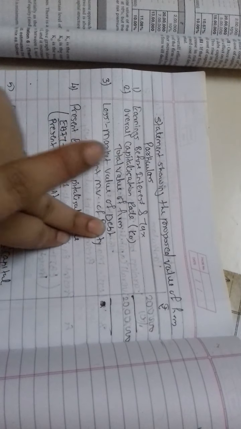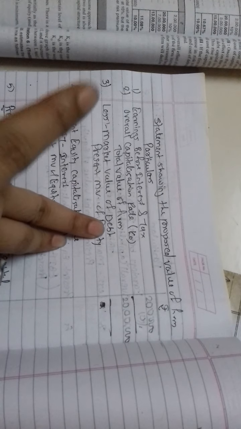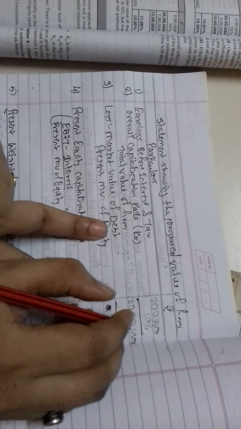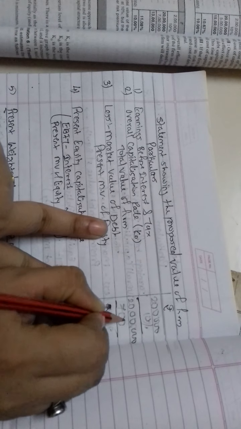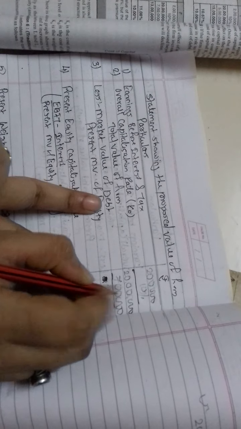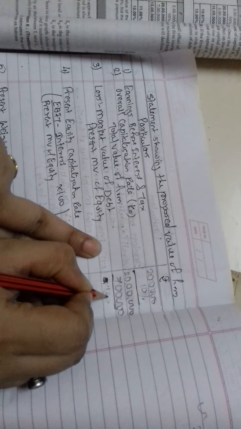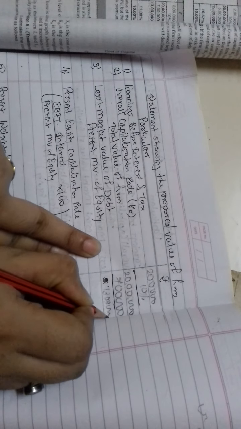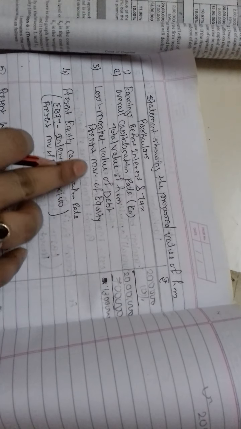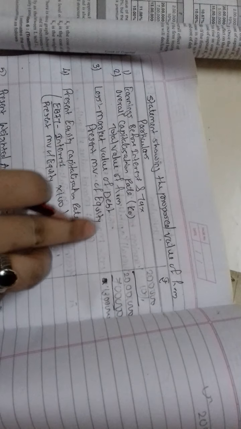Earlier it was 5 lakhs and now we are raising more funds of 2 lakhs. So 5 lakhs plus 2 lakhs will be 7 lakhs. Now 20 lakhs minus 7 lakhs will be 13 lakhs. Okay, so 13 lakhs is our present market value of equity.